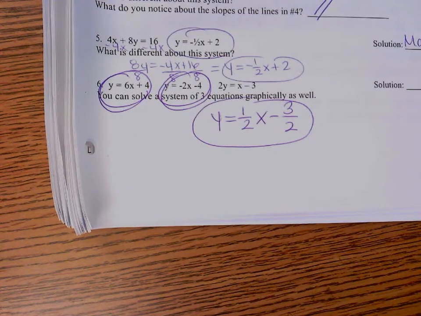See if you can type 3 different equations in your y equals menu and figure out where all 3 equations intersect each other. They should intersect at one place, I hope.